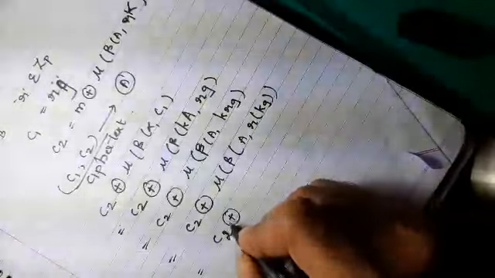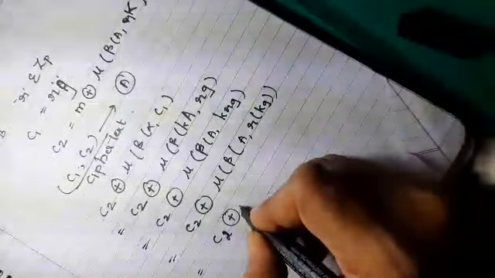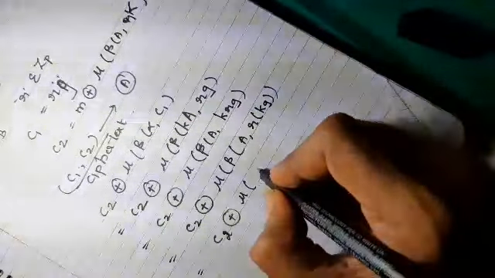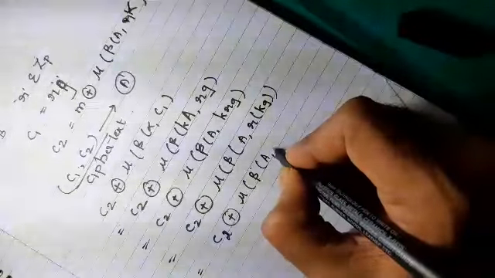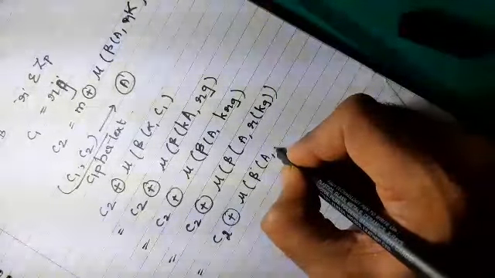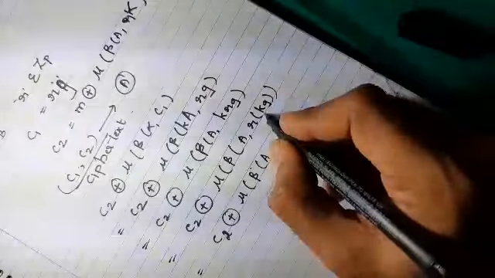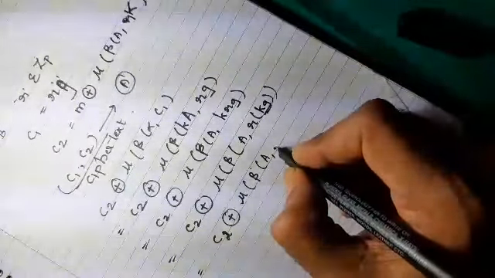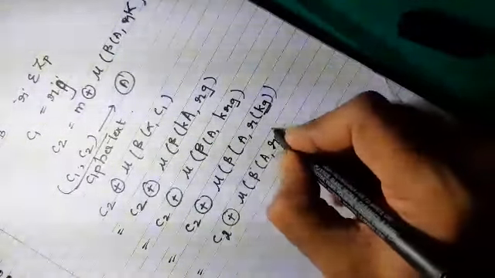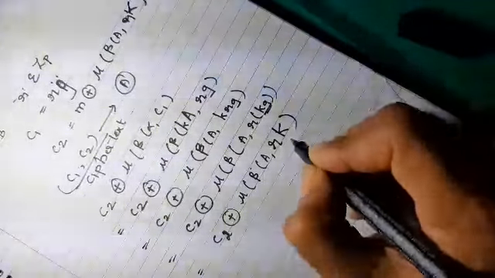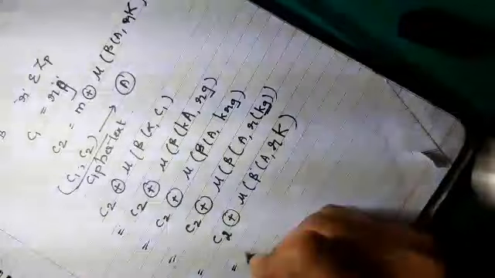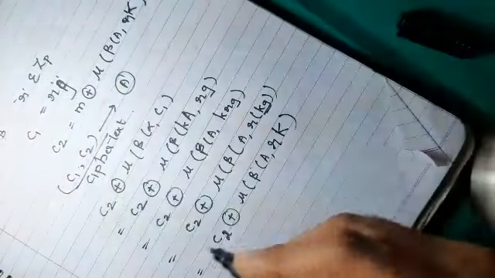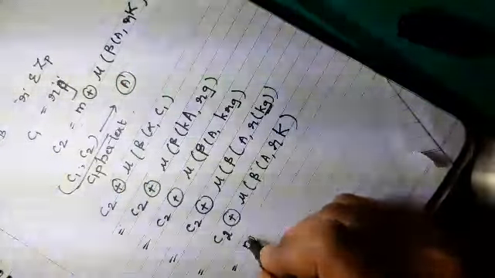It is C2 XOR mu of the bilinear function of A comma kr G, which is capital K. So I'm going to replace that by capital K. This is nothing but, from this it is very clear, the message.